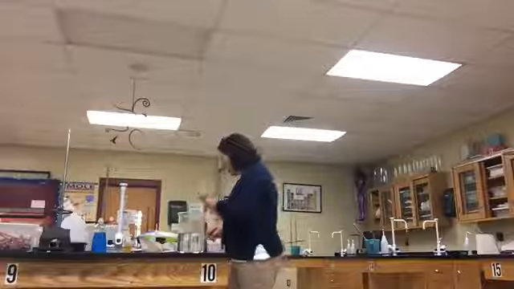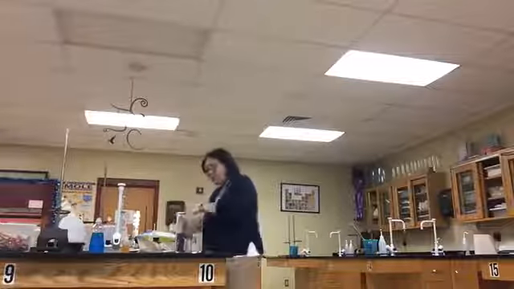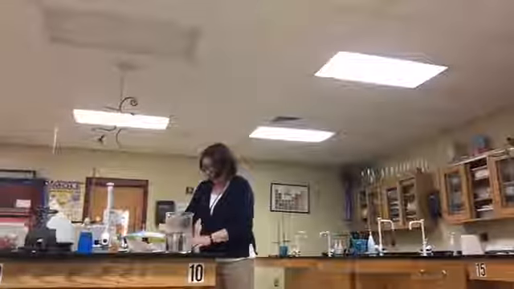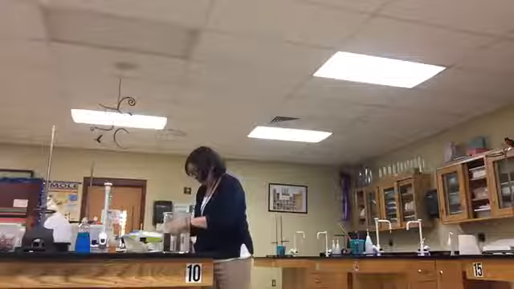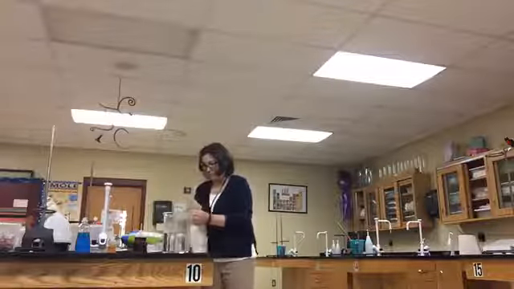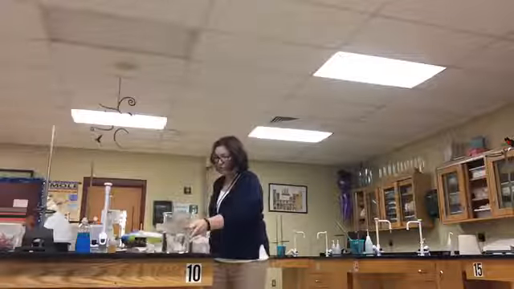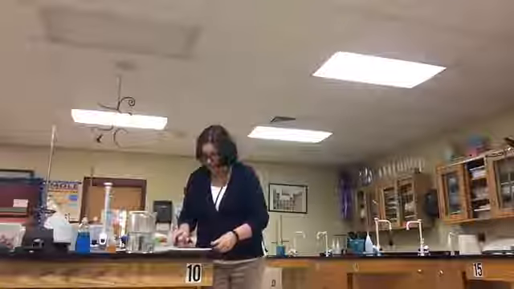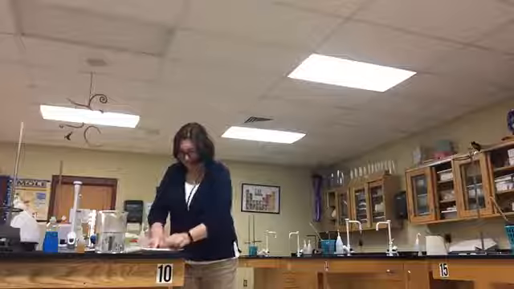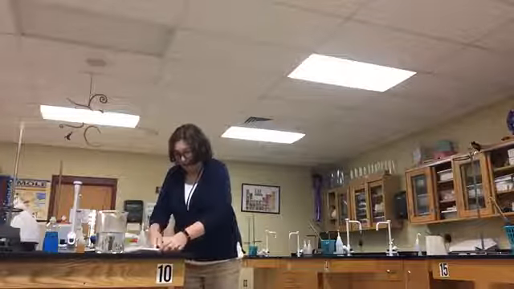There you go. Okay. So we'll do lithium first. We'll start with the smallest atom. We have to keep these under oil because obviously they are very reactive. So we've got to wipe the oil off of them first. Now lithium isn't as soft as the other two. Have to kind of pry it apart a little bit. And it's going to react very quickly.